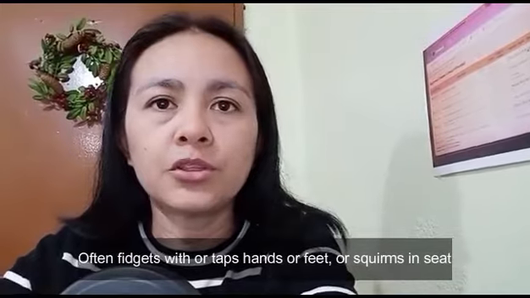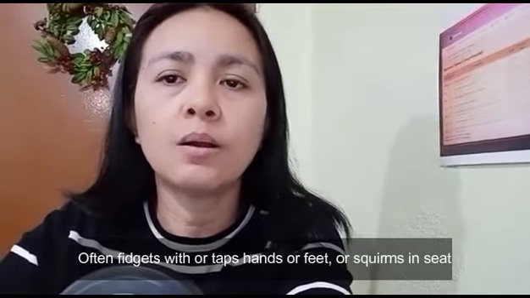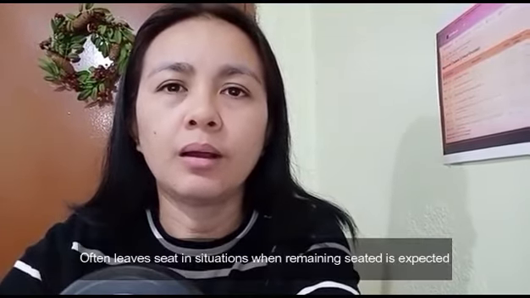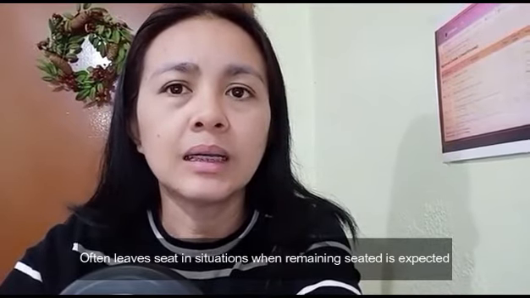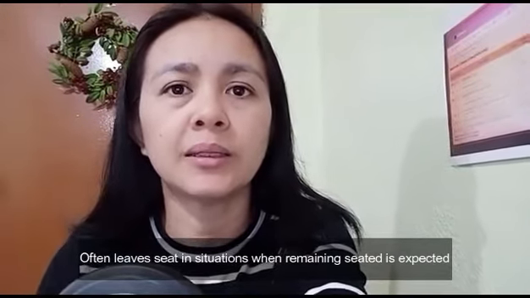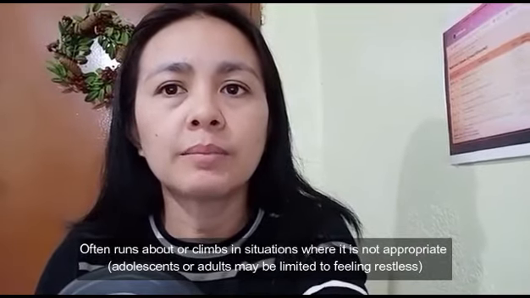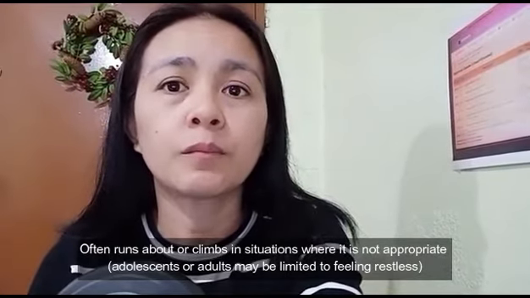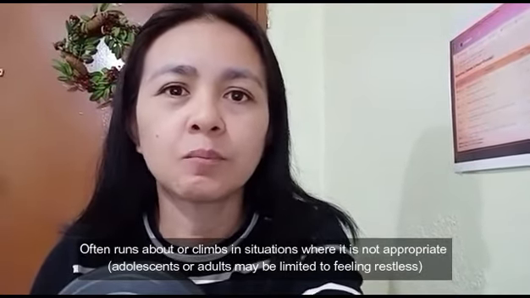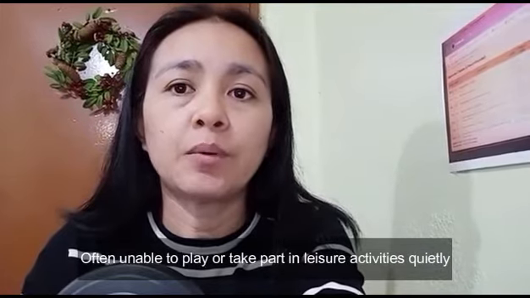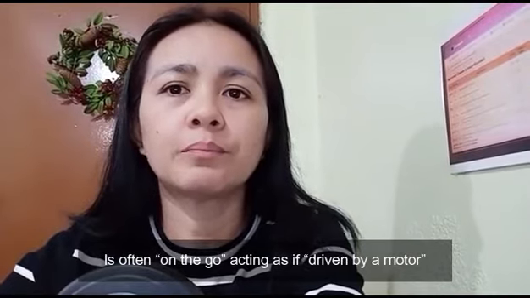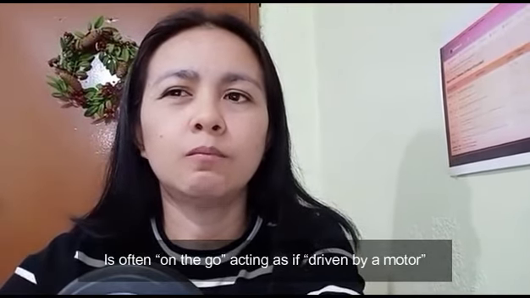So the client often fidgets with or taps hands or feet or squirms in seat. The client often leaves their seat in situations where remaining seated is expected. Often runs about or climbs in situations where it's not appropriate; for an adolescent or adult, this may be limited to feeling restless. Often unable to play or take part in leisure activities quietly, often on the go, as if driven by a motor.